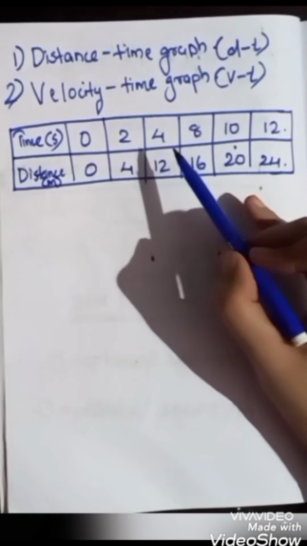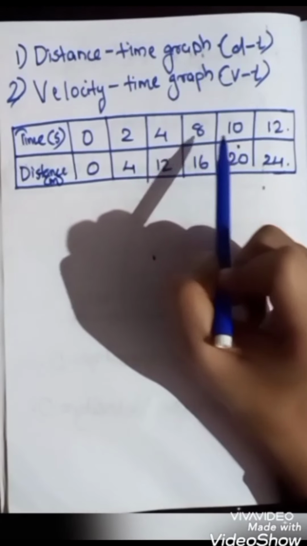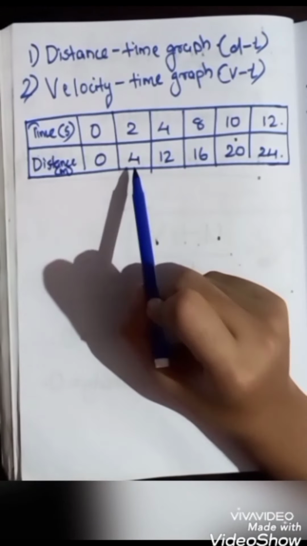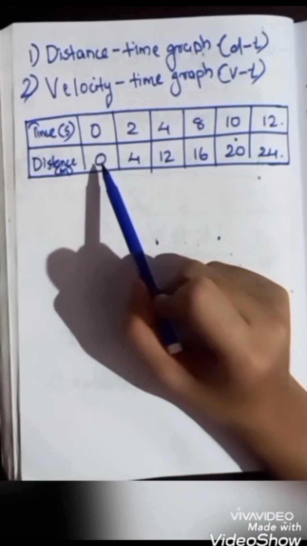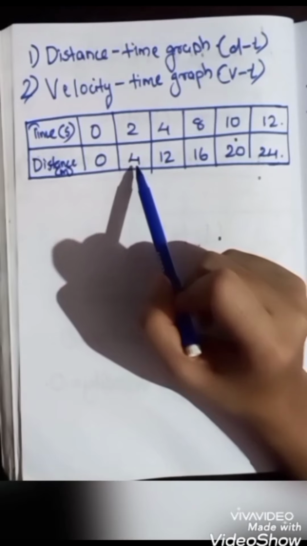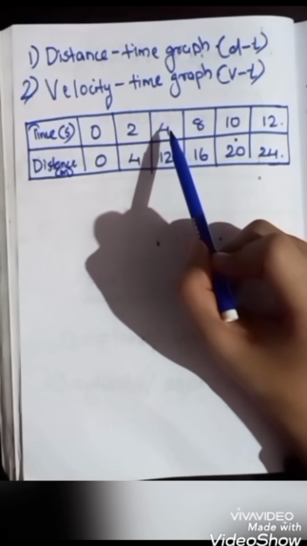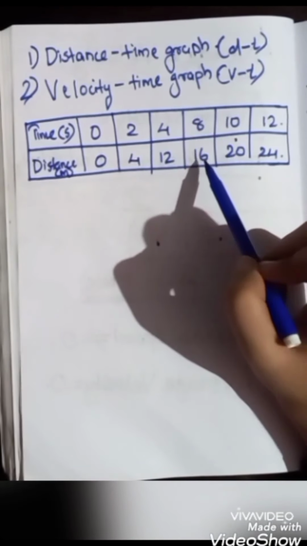Here is the question, the data for drawing the distance time graph. The time is given as 0, 2, 4, 8, 10, 12, and the distance is 0, 4, 12, 16, 20, 24. At 0 seconds the distance is 0, that means the object is at rest. At 2 seconds the distance covered by the object is 4 meter. At 4 seconds 12 meter is covered by the body. At 8 seconds 16 meter is covered. At 10 seconds 20 meter is covered, and at 12 seconds the distance covered is 24 meter.